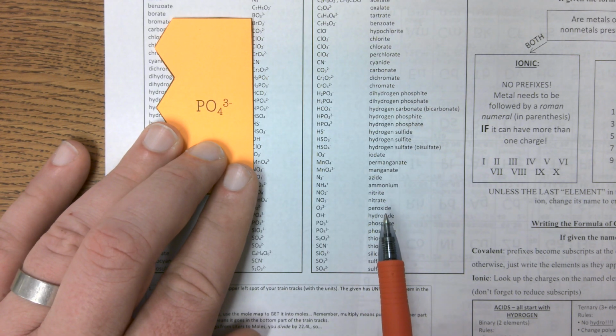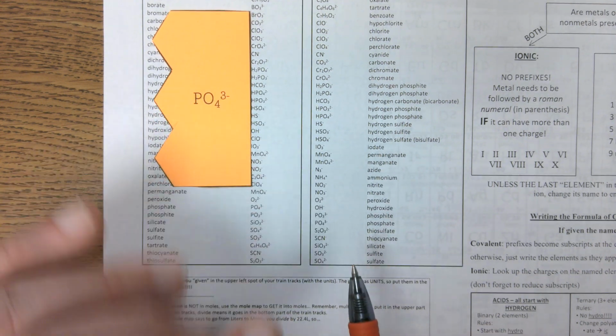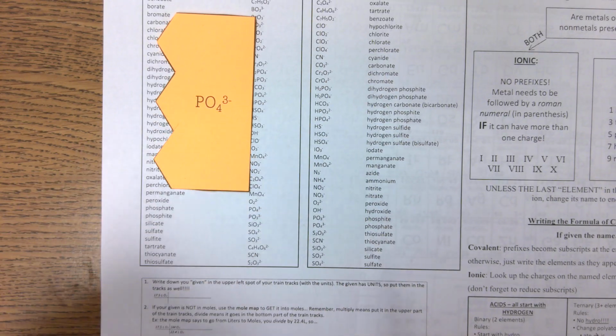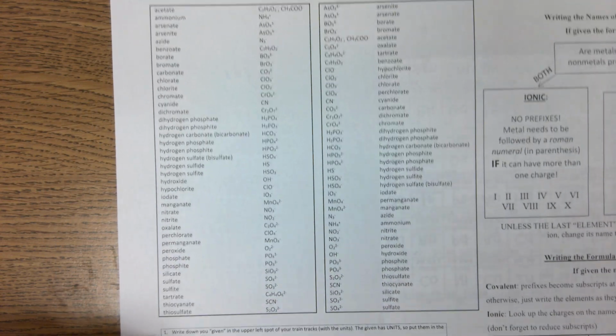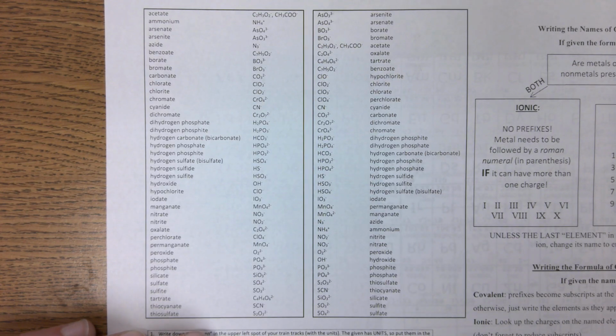Most of these on this list will end in ate, A-T-E, or ite, I-T-E. There are a few that end in ide. So you've got to be careful, because usually ending in ide means it's just an element, like oxide or nitride. But this one, OH, happens to end in ide as well. So you need to be careful as you go through these. But this list is what's going to help you through this. This is all the polyatomic ions you'll see.